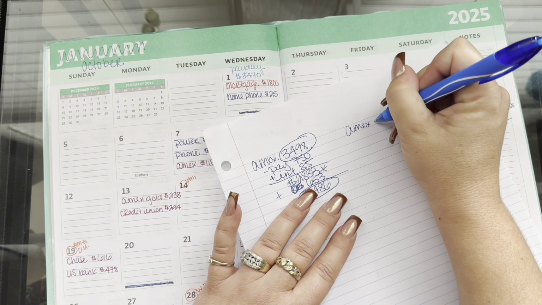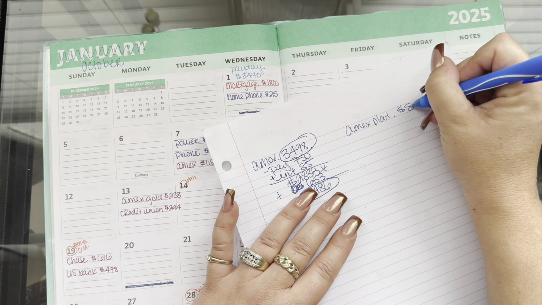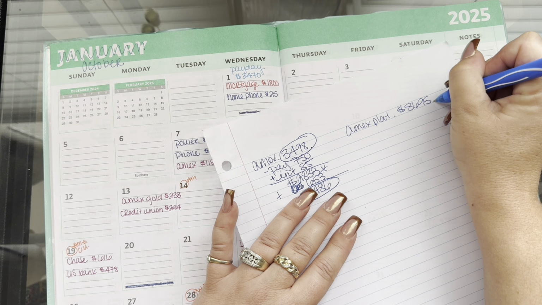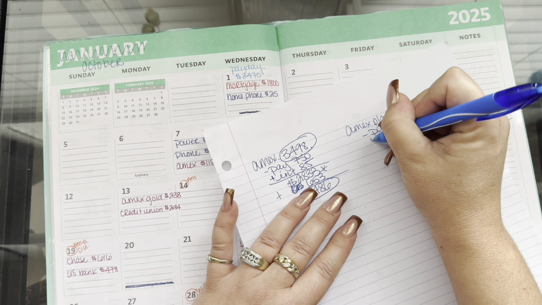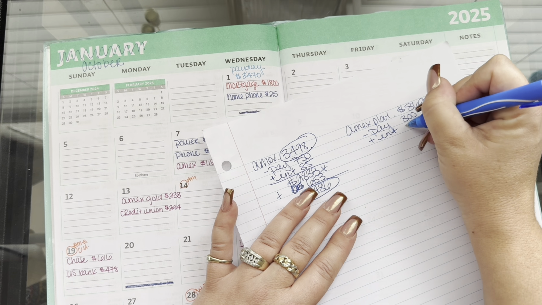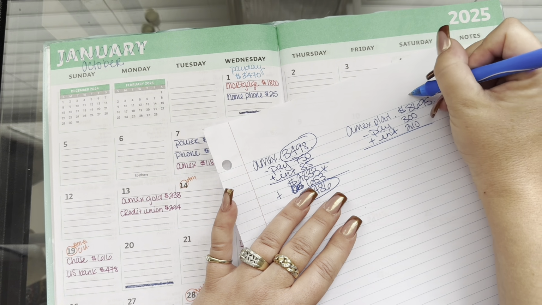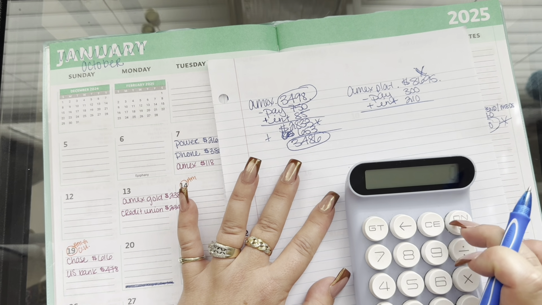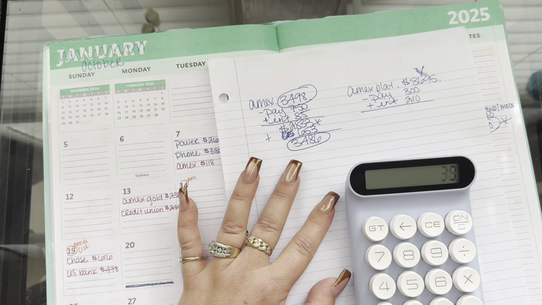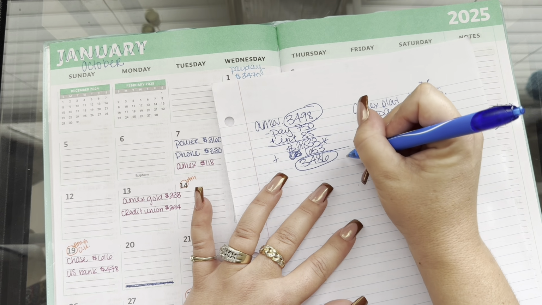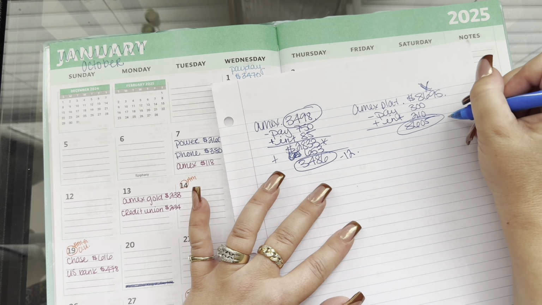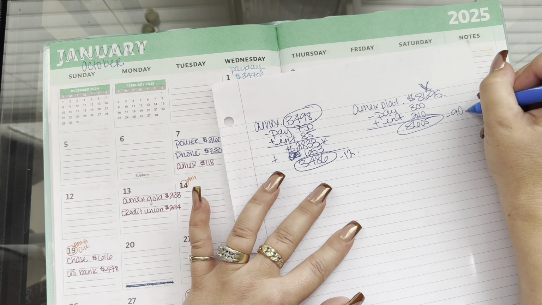Amex Platinum, the balance is $8,695. We were going to pay $300, and the interest was around $210. We were not using this card in my example. So we do the $8,695 minus $300 plus the $210 for interest. So the balance would report at about $8,605. So this balance went down about $90.